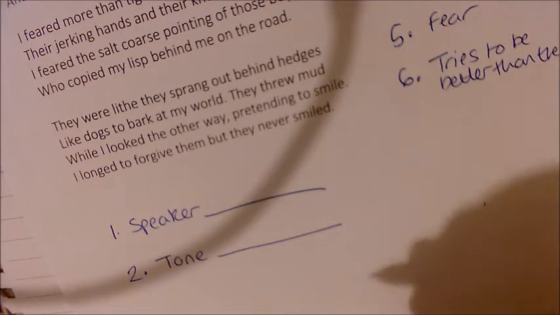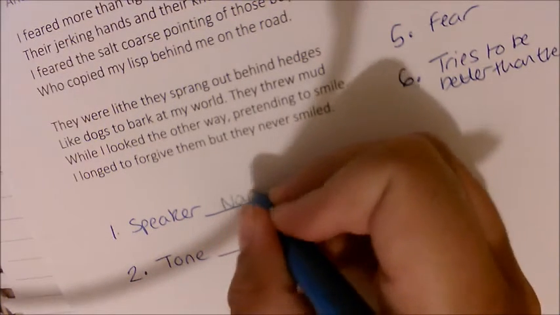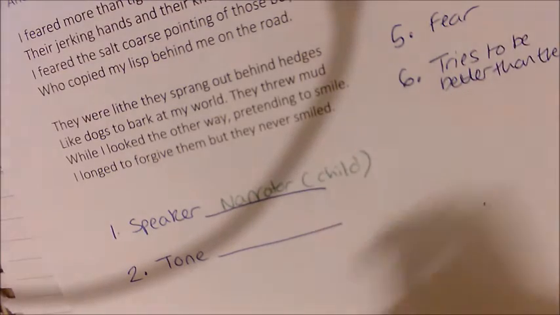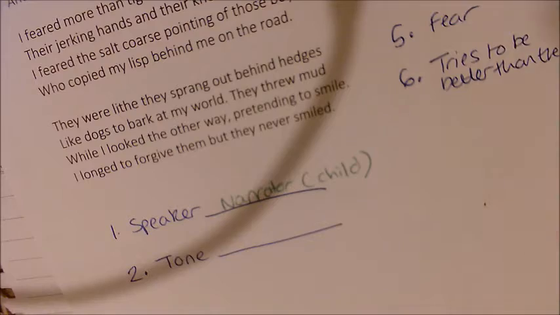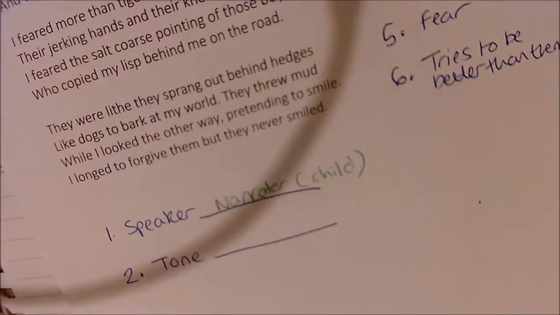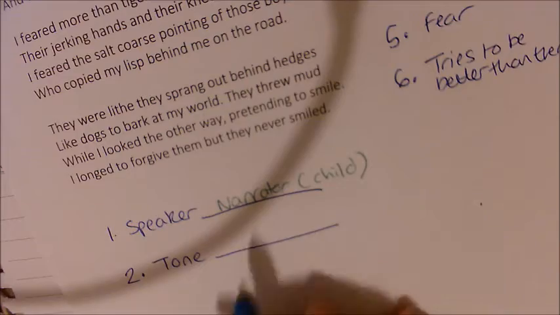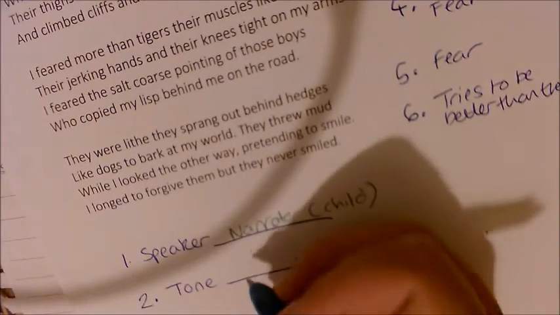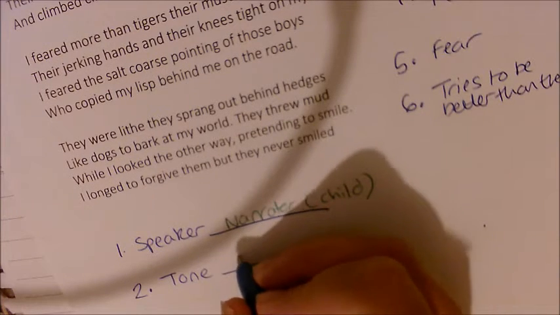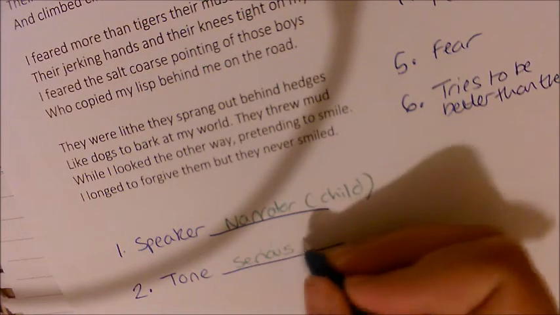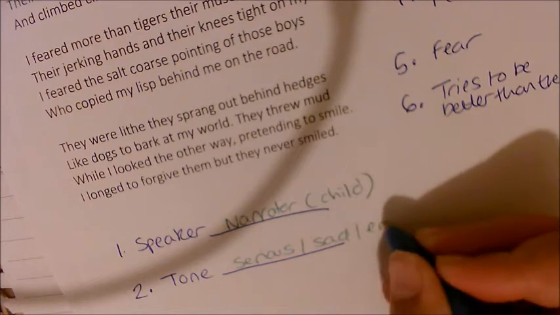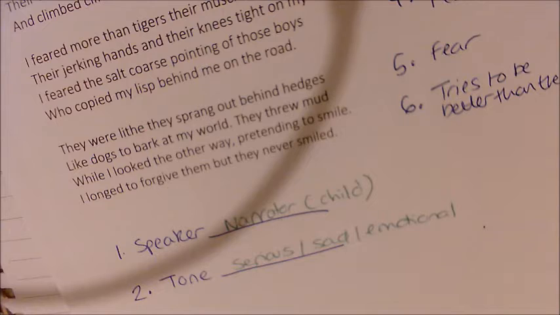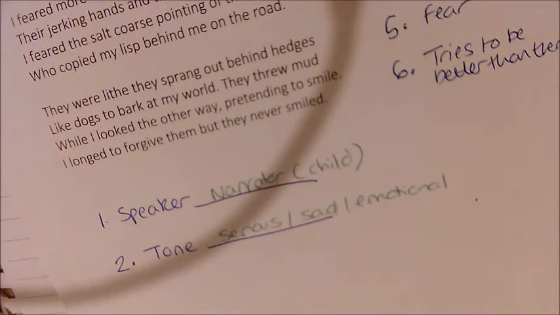We get the impression that the narrator is the speaker, that he might be a child because of the influence of his parents, and this is very much a childhood issue. And the tone, it's about bullying, there's a sense of fear in there, so it's not light-hearted and comical, it is quite serious and sad and emotional.